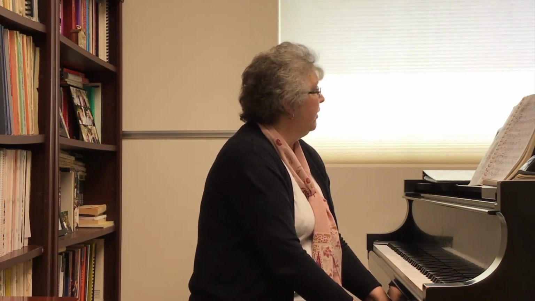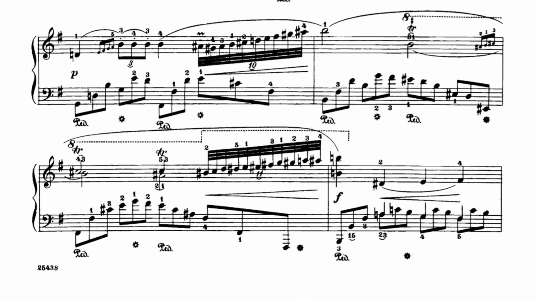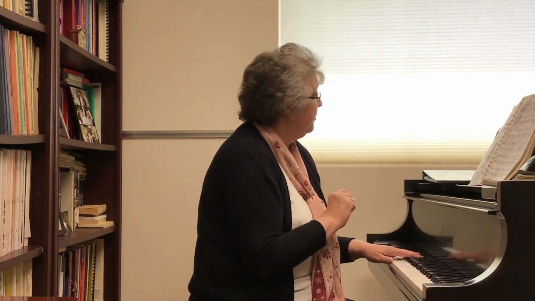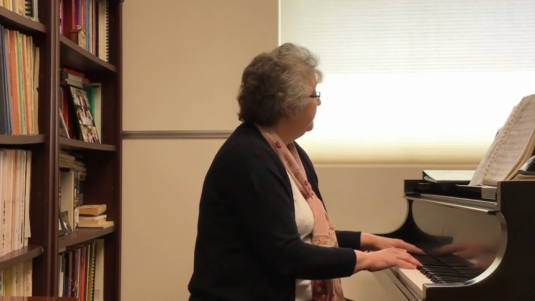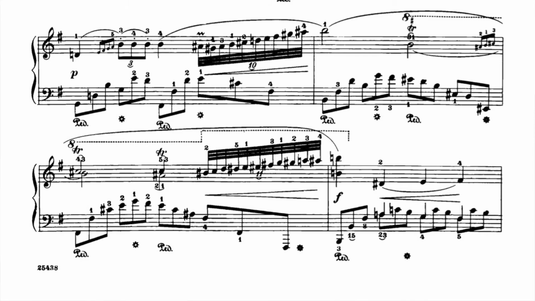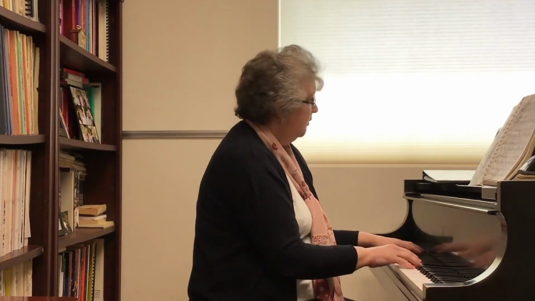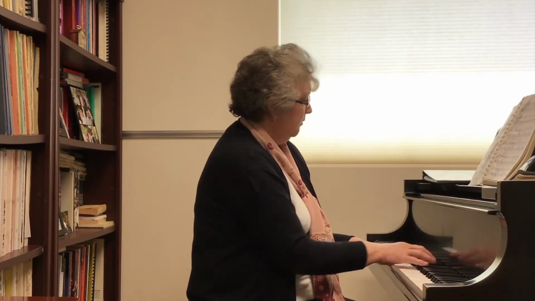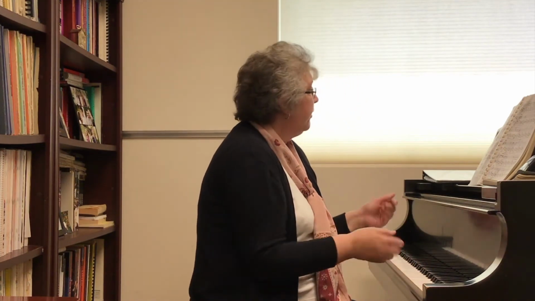As they progress in their piano study, we can look at other ways to perform these trills. And in this one, sometimes I have students do the trill slightly before the beat. Or you might want to.